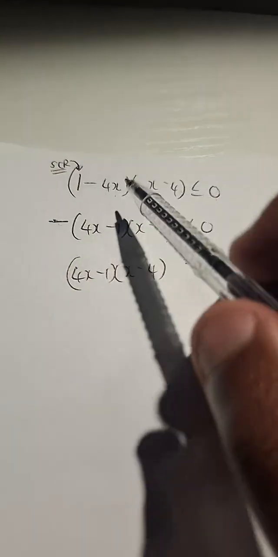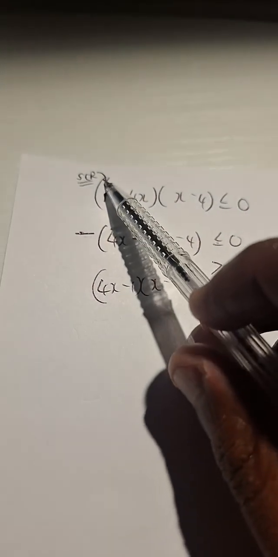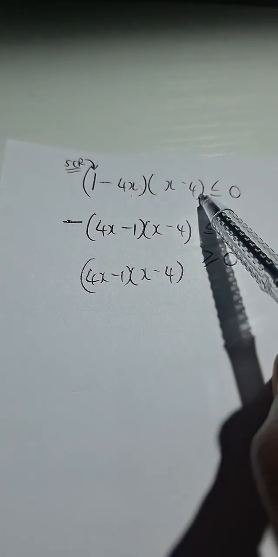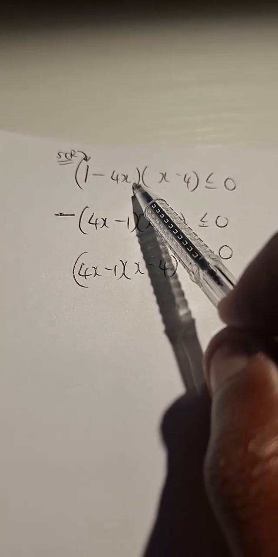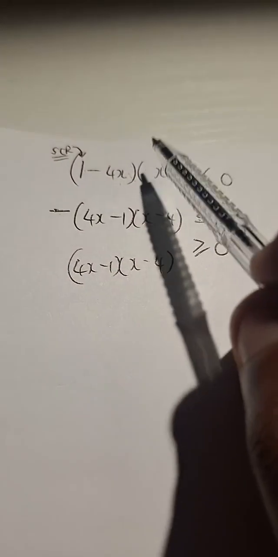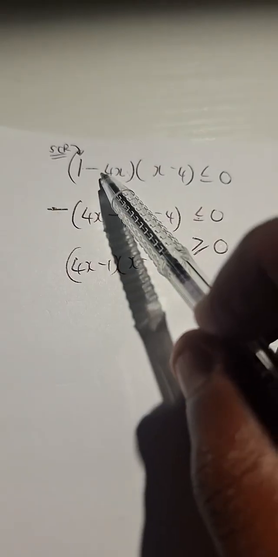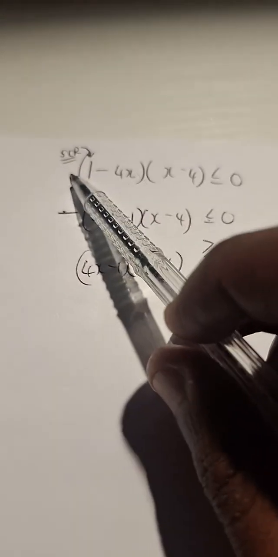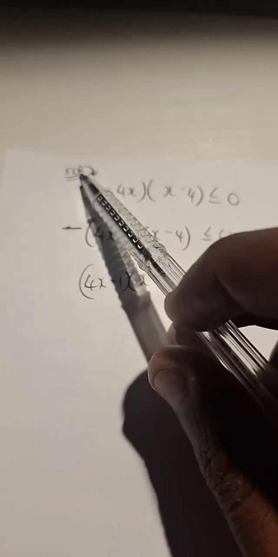Why, guys, did we use the sign change rule? Because this bracket has a constant followed by the x term. Typically, we always want the x term first and then the constant. If the order was okay here and it was an x term followed by a constant term and that x term was positive, then we wouldn't have applied the sign change rule. But because the x term is negative, we need to take out the negative sign, applying the sign change rule.